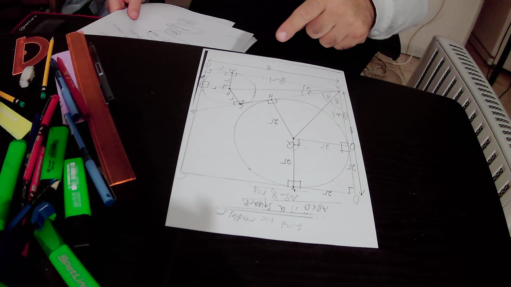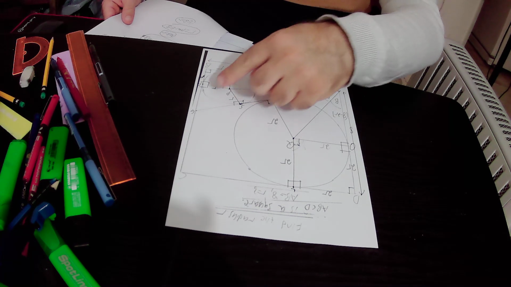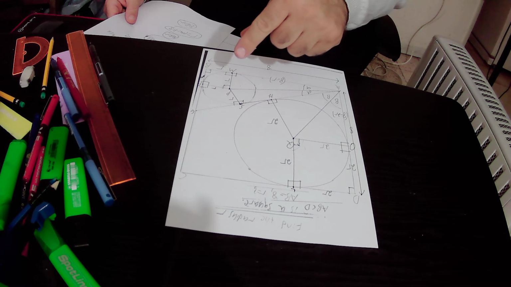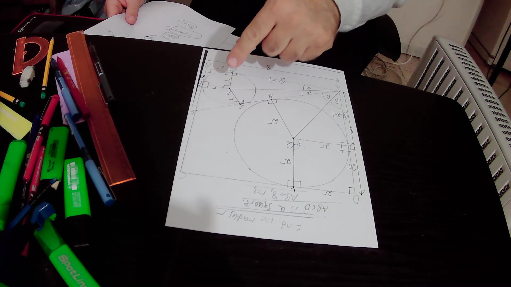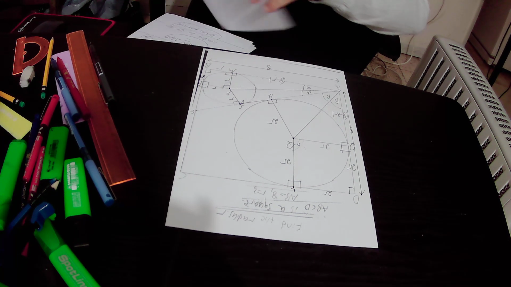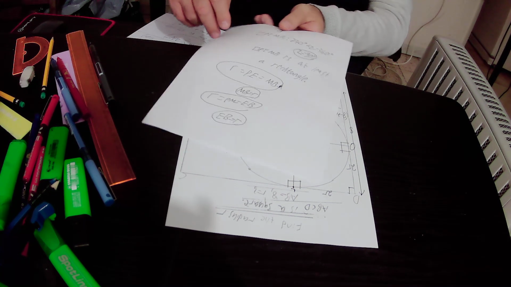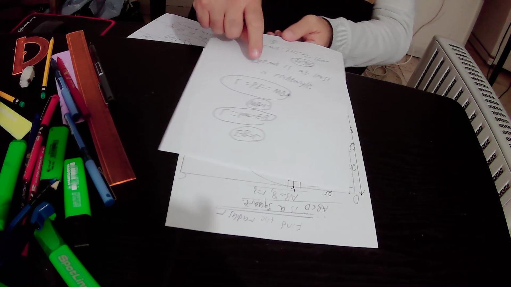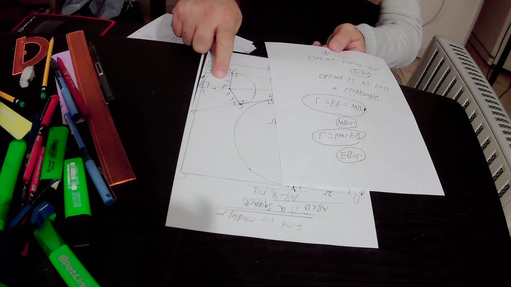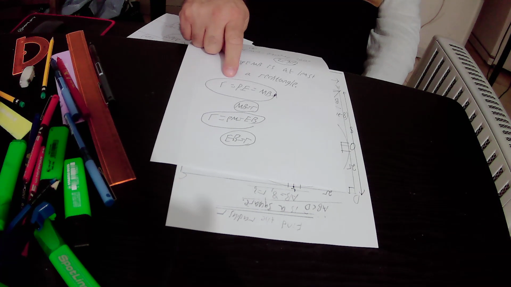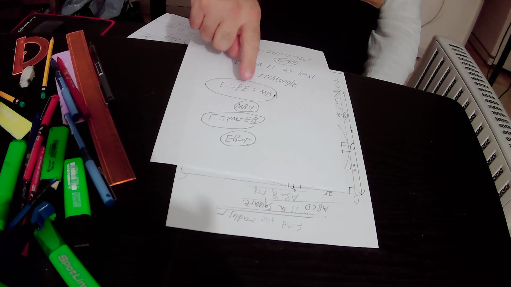That is, PE equals MB. These two opposite sides in rectangle PEMB are equal to each other. But we know that PE equals R, as you can see from the drawing. So from this equality, we conclude that MB also equals R.